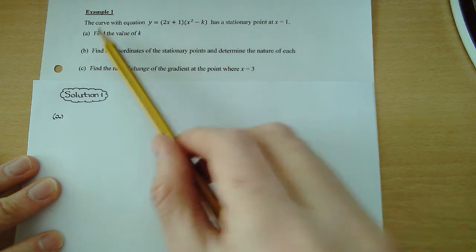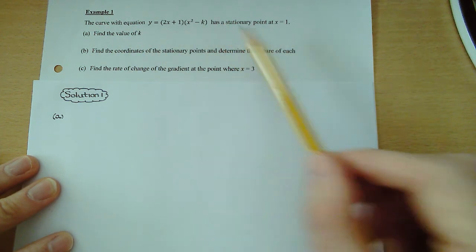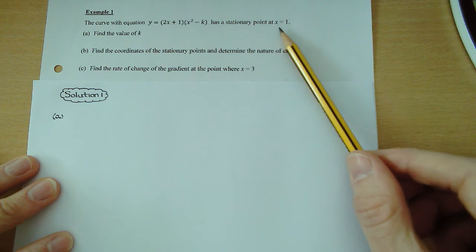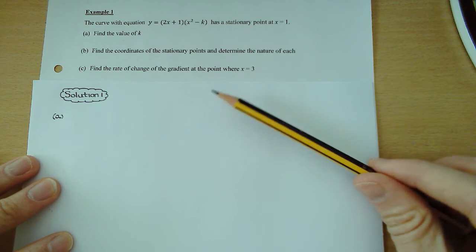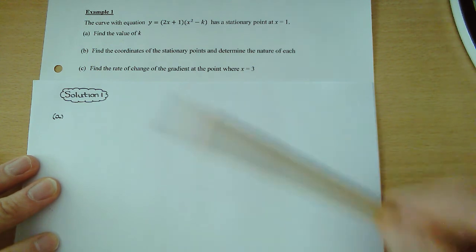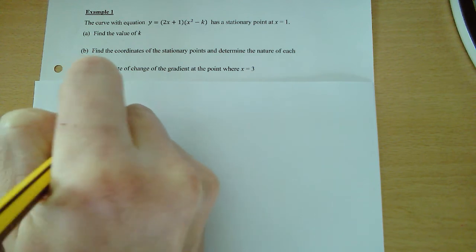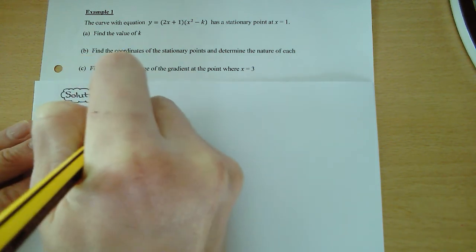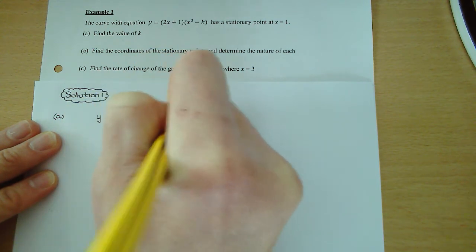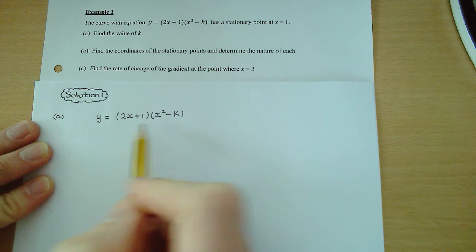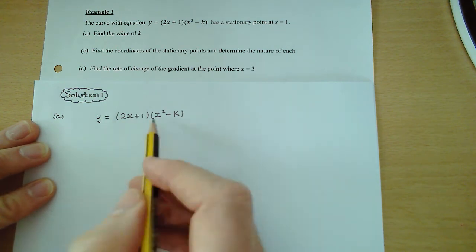In order to get this equation with just k in it, we have to proceed as if we're going to find the x-coordinate of the turning point, even though we know it. Because if we do that, we should eventually get an equation with k in it. So we're going to write down the curve to begin with. Because we're going to be differentiating shortly to get the x-coordinate of the turning point, we need to get rid of brackets. So multiply out the brackets.